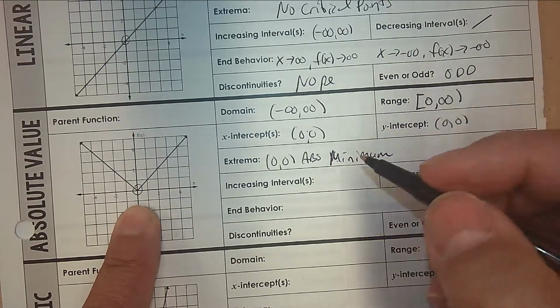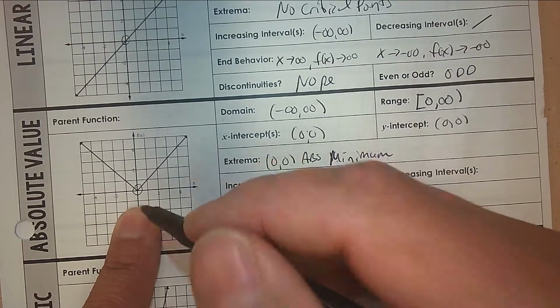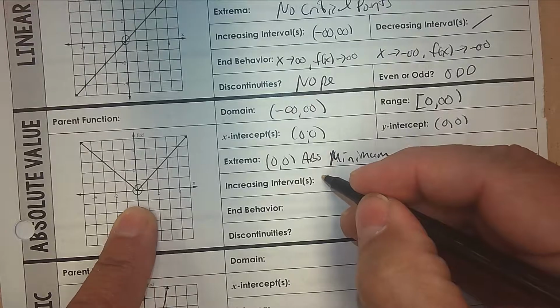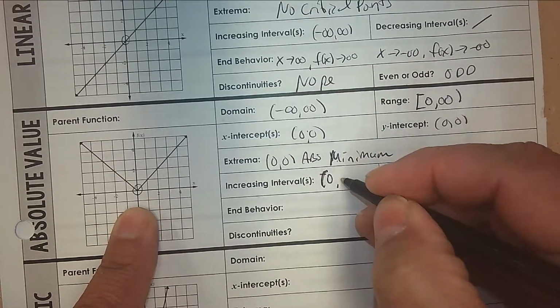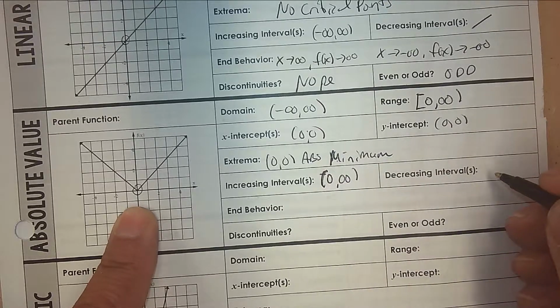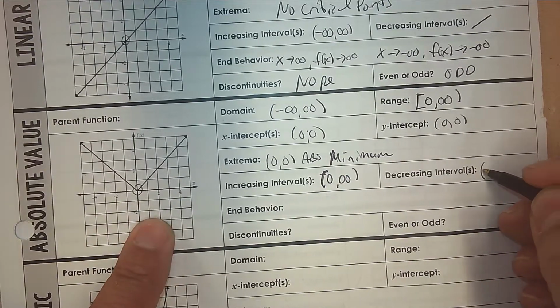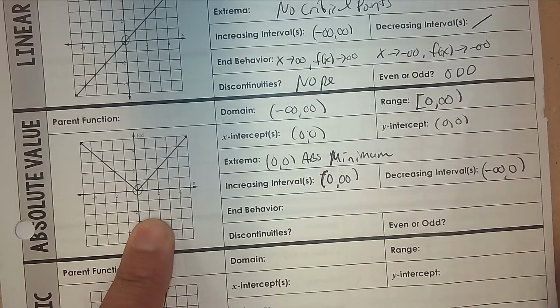Where is it increasing and where is it decreasing? So increasing from 0, and it goes to the right. It's increasing from 0 on. Where is it decreasing? Left to right, so from negative infinity to 0, it's decreasing.